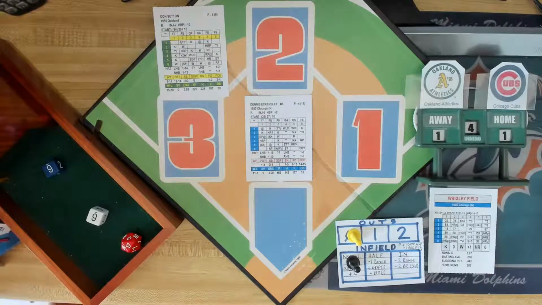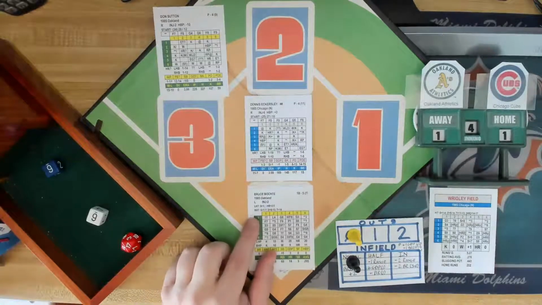An argument can be made for Biggio, though I'm not making it. I have to dive deeper into the numbers. Like I said, Biggio is another one up there. We can make an argument for it.